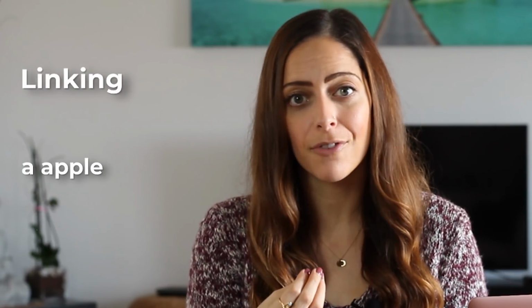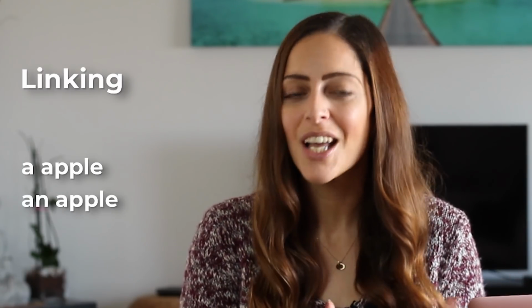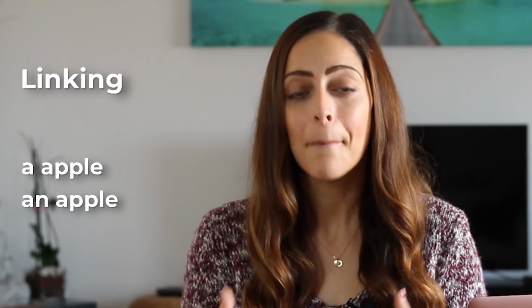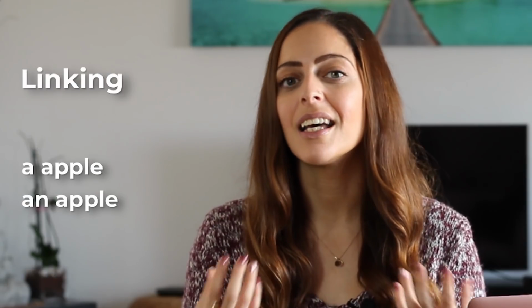Okay, so linking happens when a consonant sound at the end of one word actually links on to a vowel sound at the beginning of the next word. So when an object begins with a vowel sound in English, we tend not to say "a apple" because it just sounds strange. It kind of breaks the flow of speech there. So the article in front of it would add an N to it, so it would become "an". So we would have an apple. But again, we wouldn't pronounce it this way. We would connect it together to say "an apple".